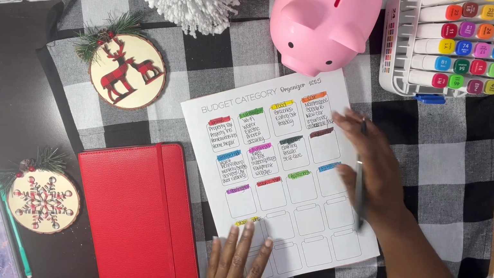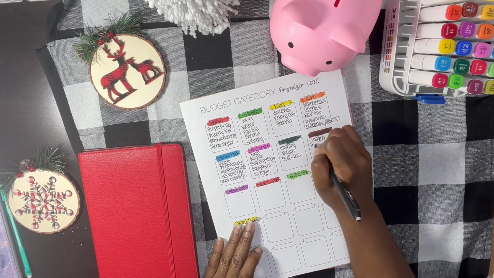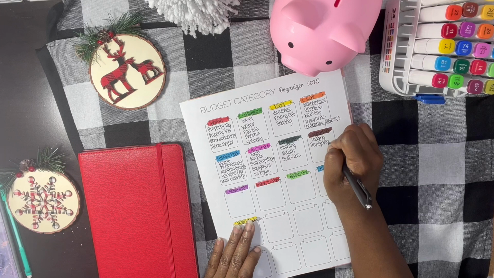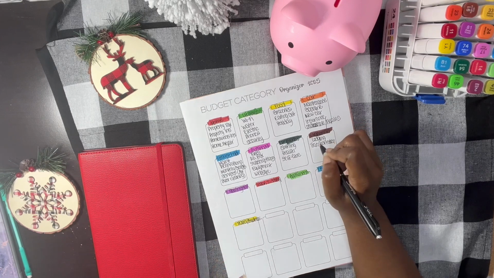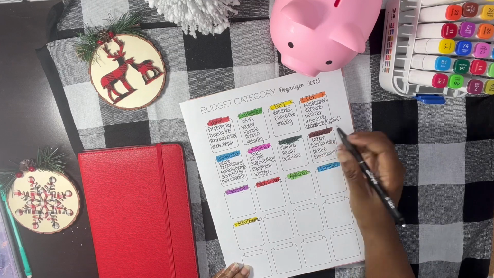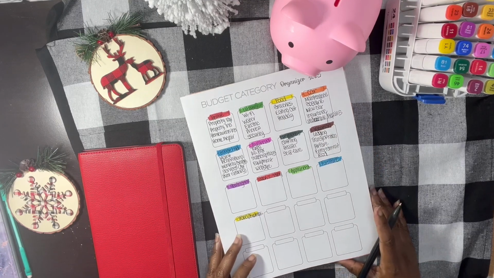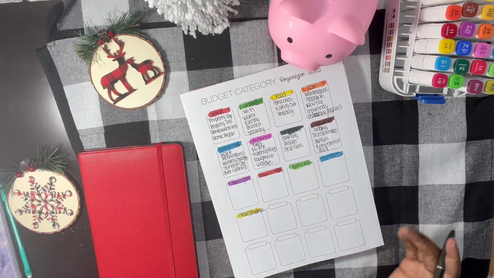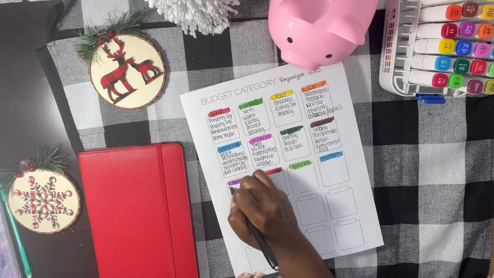So for vacation, it will be lodging, transportation, more than likely Uber, or if I rent a vehicle, we have airfare, entertainment, and food. Moving on to savings. This is where I'm talking about the Forever Fund.